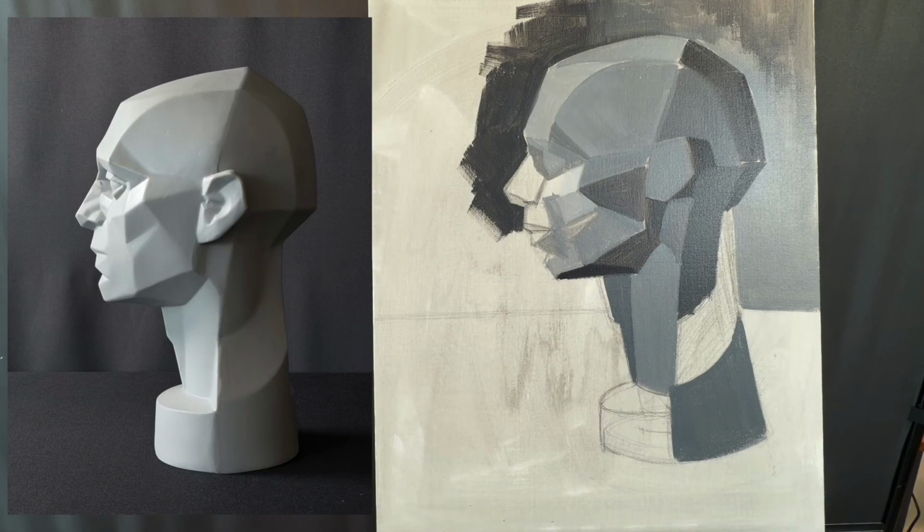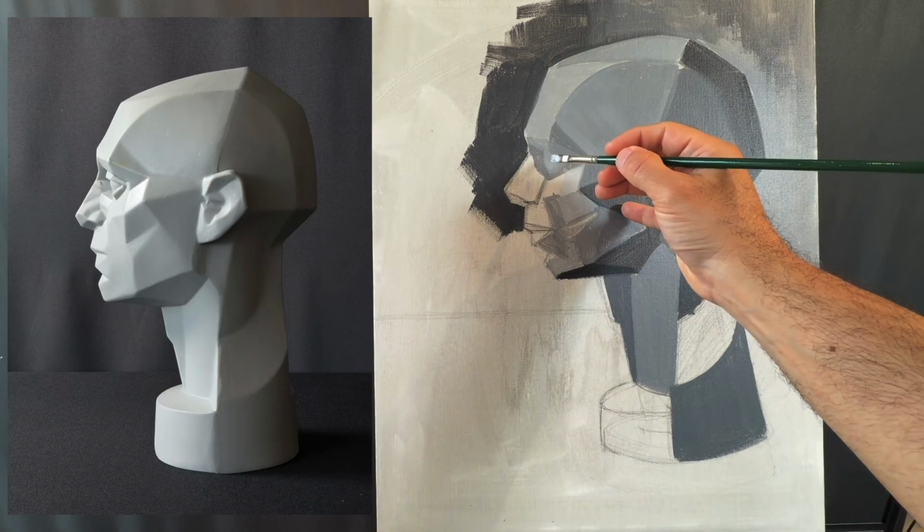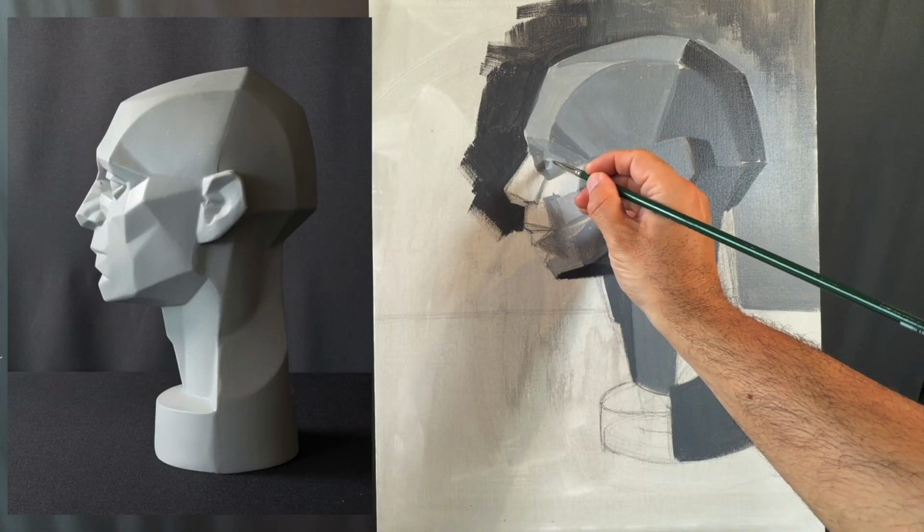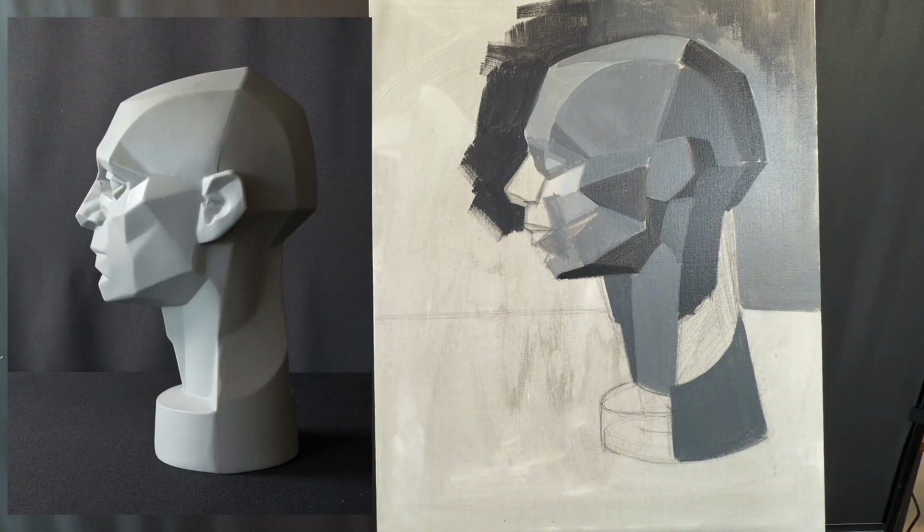From here on out, I have two goals, and that is to first pop in whatever smaller planes I need to get in and to make sure that they read well in terms of their lights and darks.